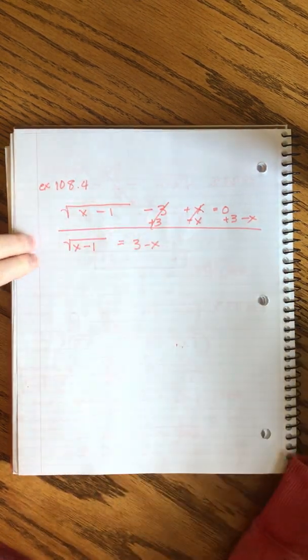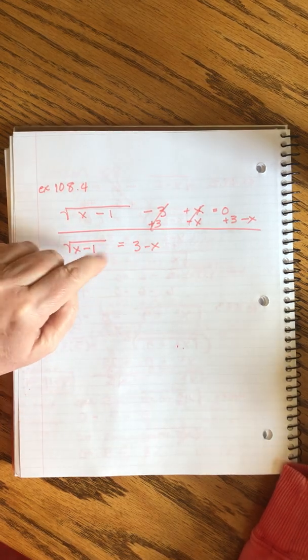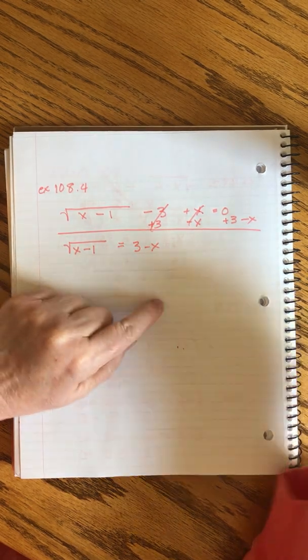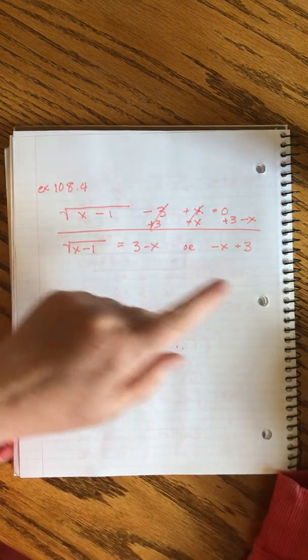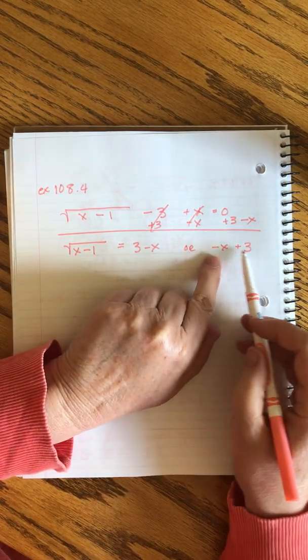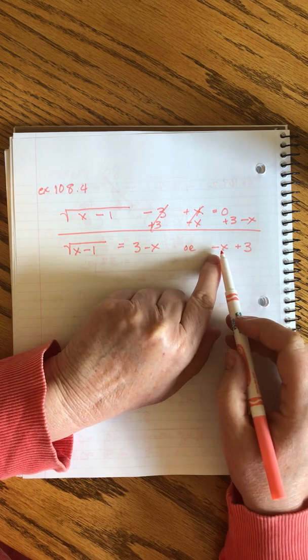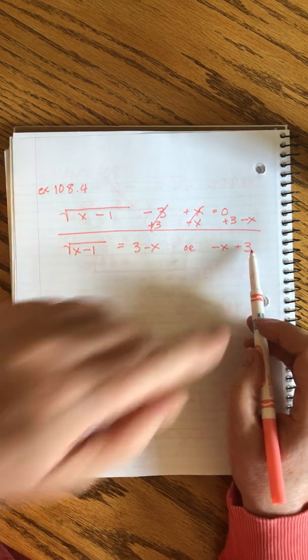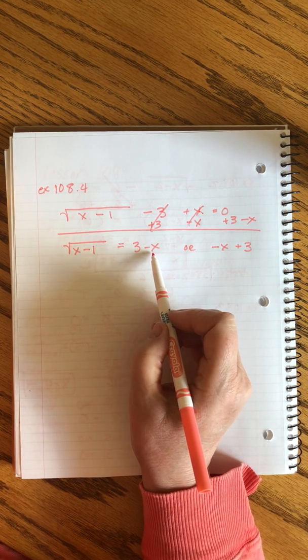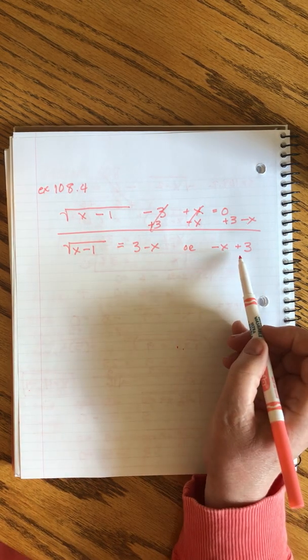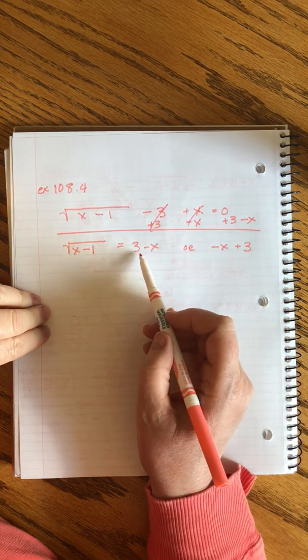3 minus x. I could write this as minus x plus 3. Normally I would do this because I like to keep things in descending order. I like to put my letters before my numbers, right? But I'm going to just leave it like this so that you can see it'll work out either way. This would be my natural preference, but this works equally well.